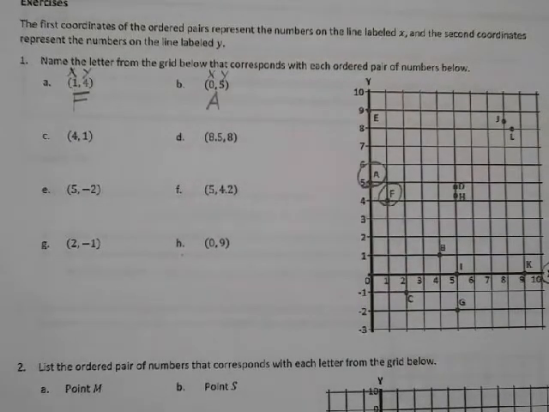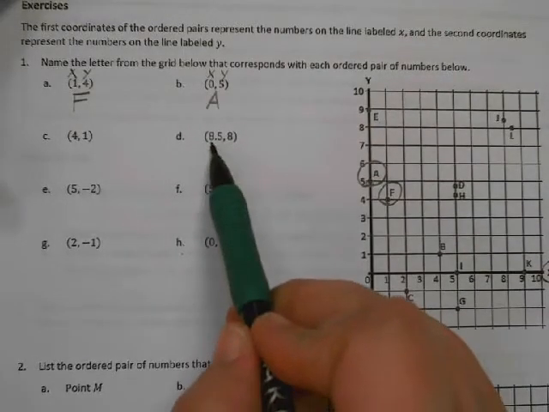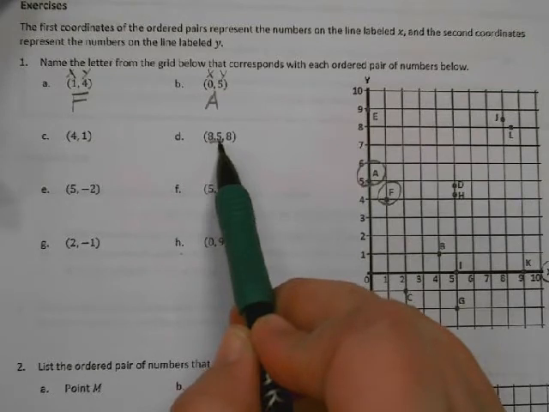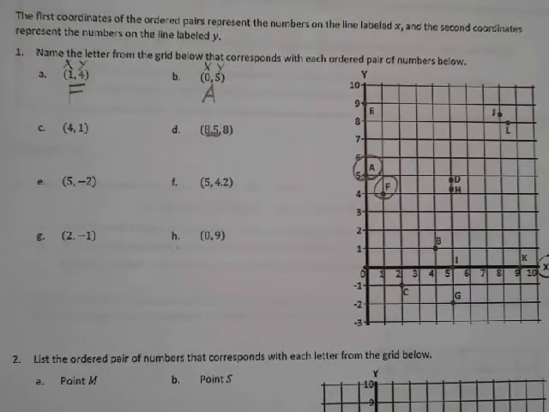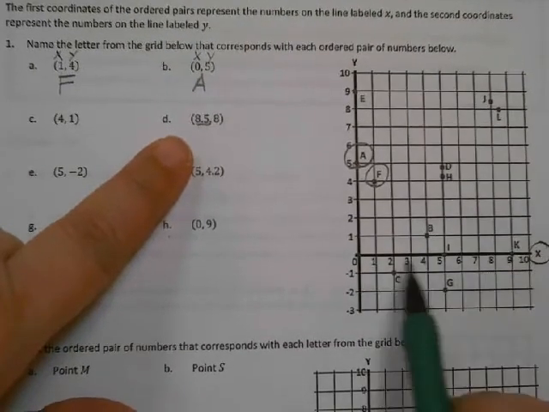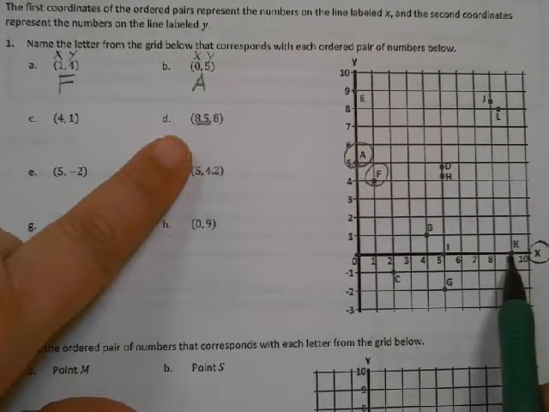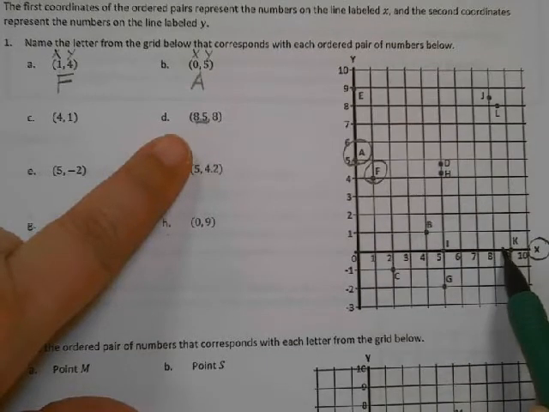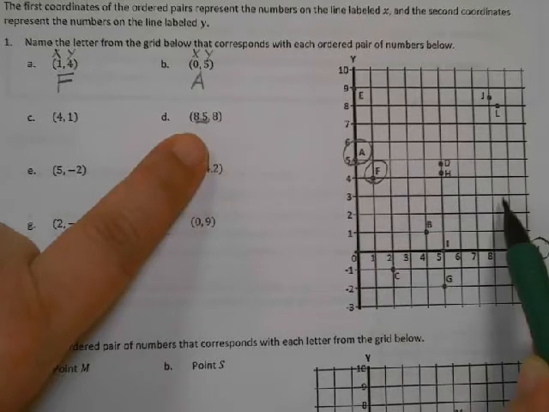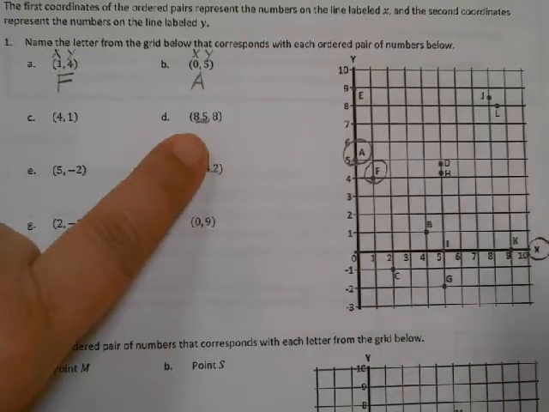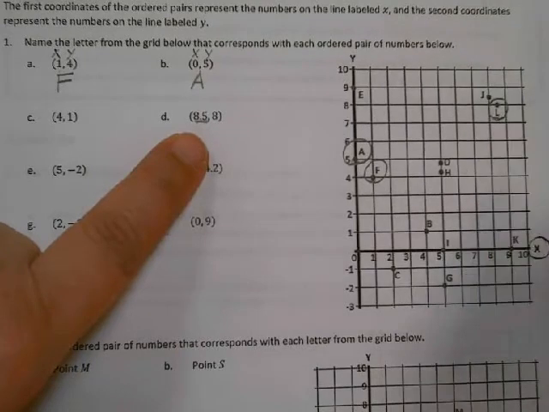Now, before I go on and have you practice any more on your own, I want you to take a look at D. If you will notice in D, that x coordinate has a decimal in it, 8.5. If you remember back to your work that you've done with decimals, you know that 0.5 means half. So the first thing I'm going to do is go to my x line, and I'm going to go to 8, but it's half. So I have to go between that 8 and the 9. So I'm going to go right in the middle, and then I'm going to go up 8. 1, 2, 3, 4, 5, 6, 7, 8. And I can see that that point is L.